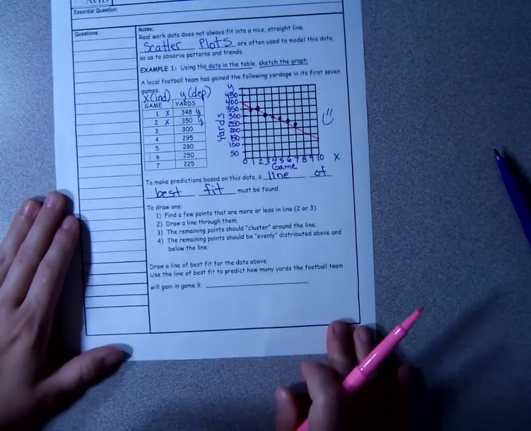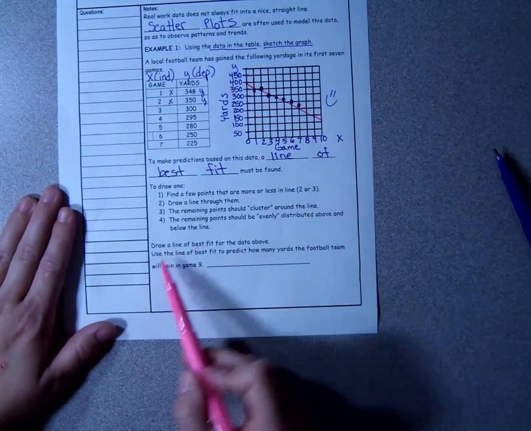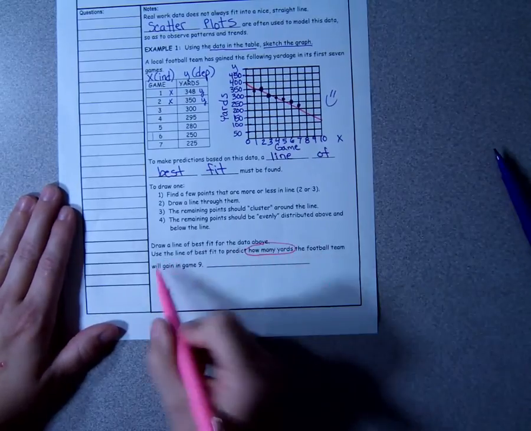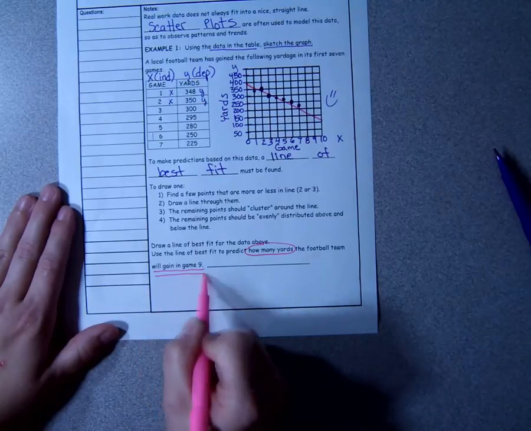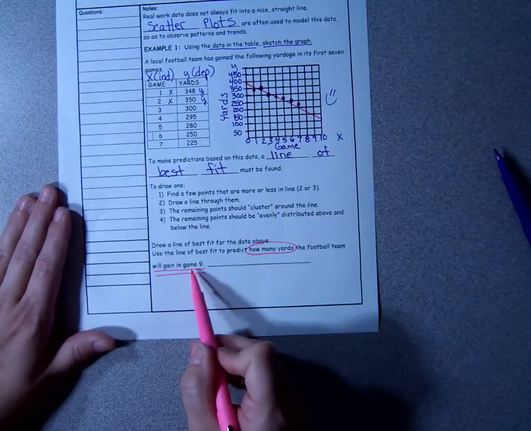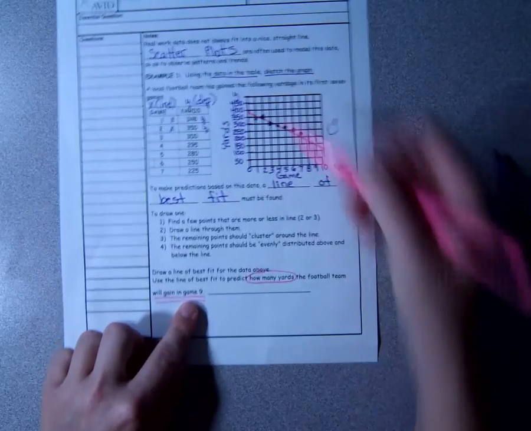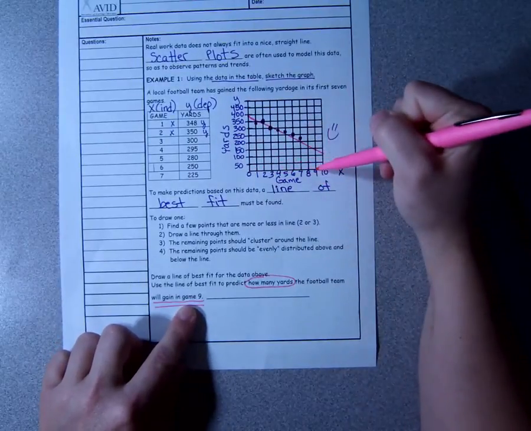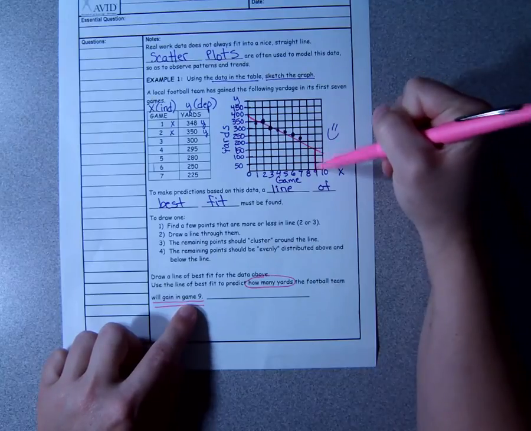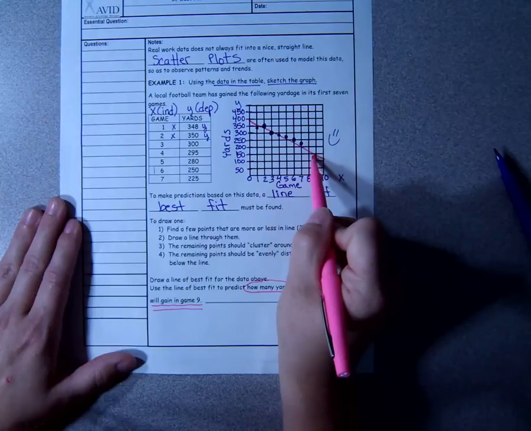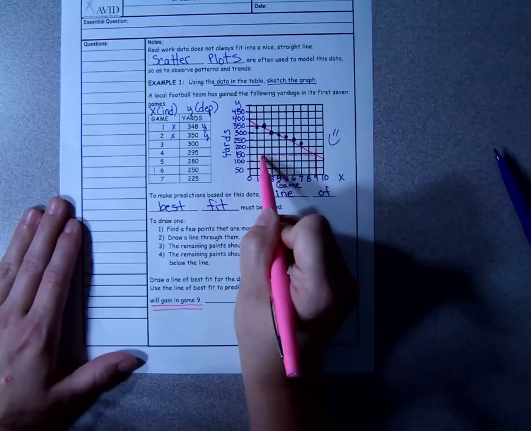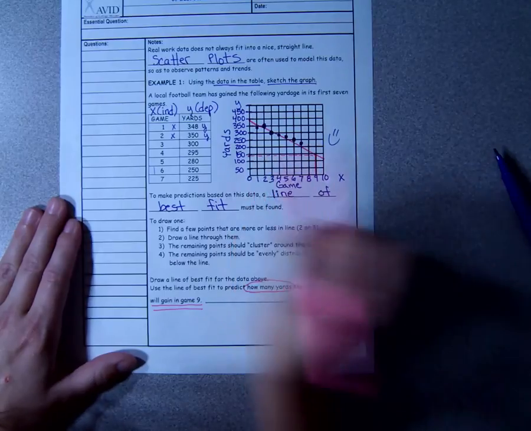Okay. Coming down to this bottom question, it says use the line of best fit to predict how many yards the football team will gain in game 9. So I want to figure out how many yards they're going to gain in game 9. So I am going to go to game 9 on the x-axis. I'm going to come up until I hit my line of best fit. Once I hit that line of best fit, I'm going to go over to the y-axis, and I'm going to see about how many yards that is that it looks like they gained.